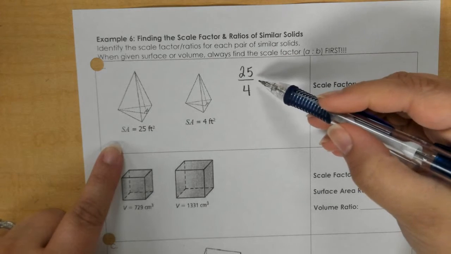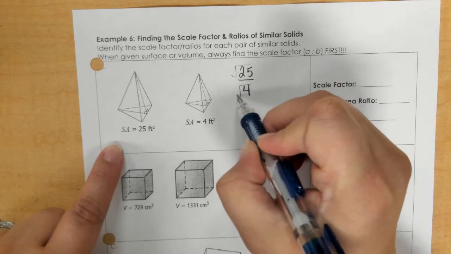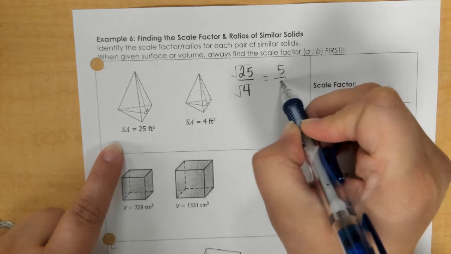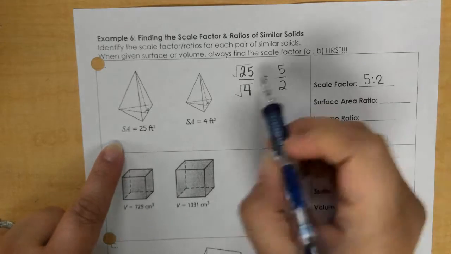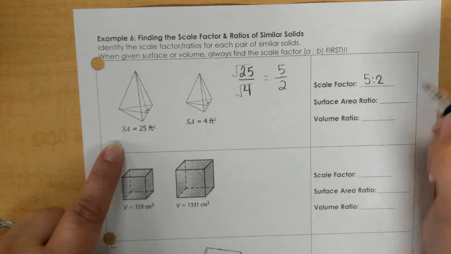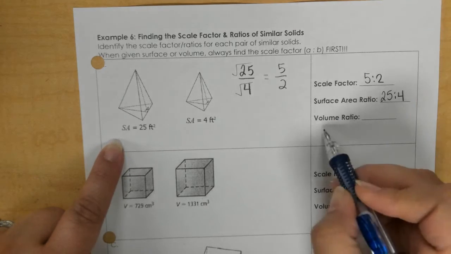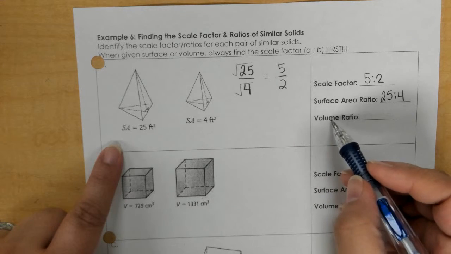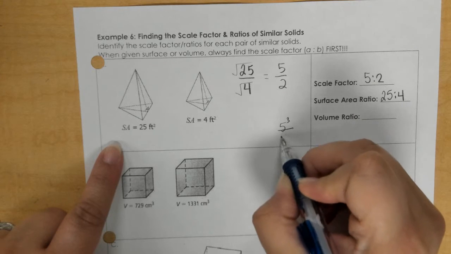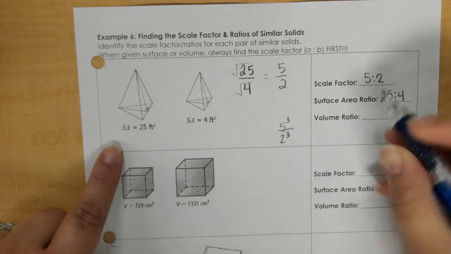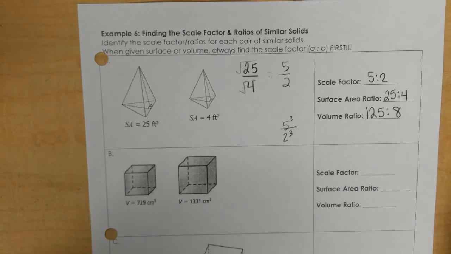The opposite of squaring is square rooting, and that would be 5 over 2. So 5 over 2 is my scale factor. Once I have the scale factor, I just cube these two numbers: 5 to the third and 2 to the third gives me 125 to 8.